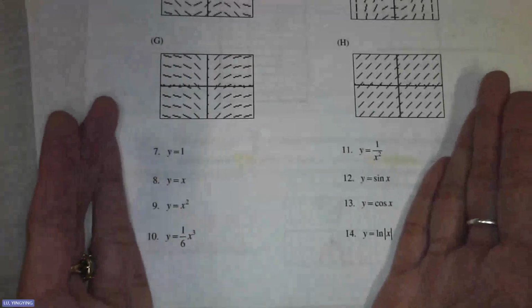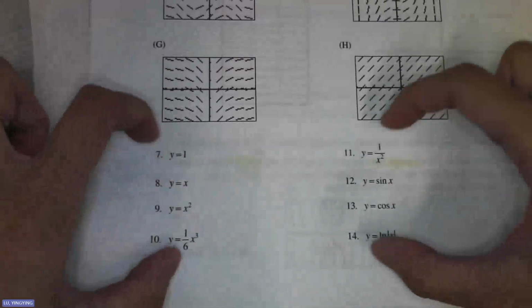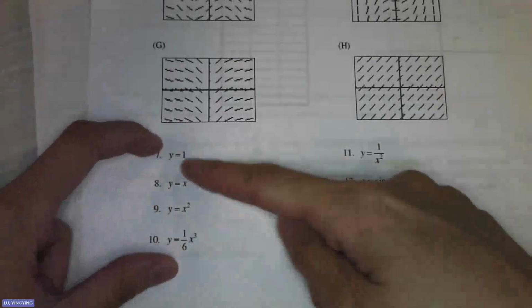You're supposed to match the slope field with the equation. Now keep in mind, this is the general solution. This is not dy/dx. So they already told you the general solution. Basically, you're just looking at a shape: which one looks like y equals 1, which one looks like y equals x, as the general shape, which one looks quadratic, which one looks cubic. So mix and match. Let's go.